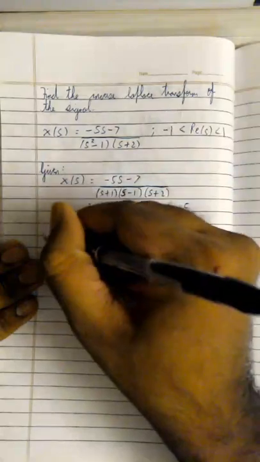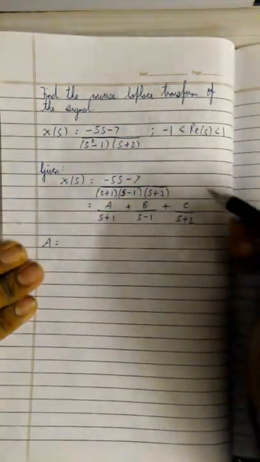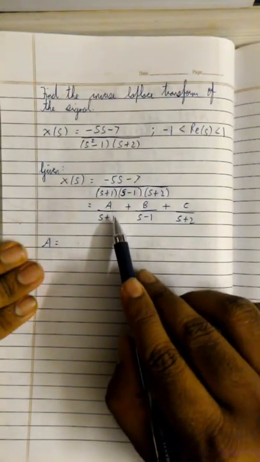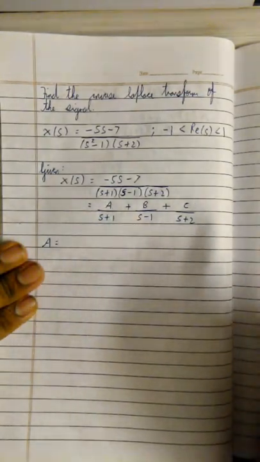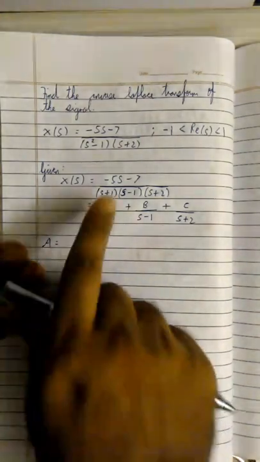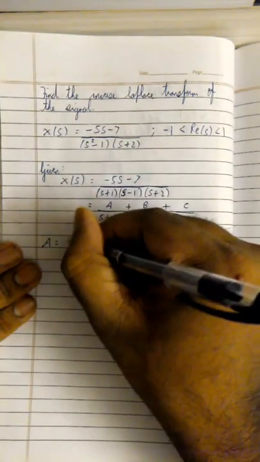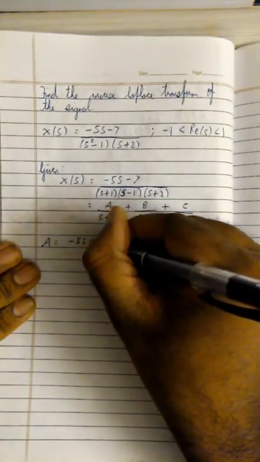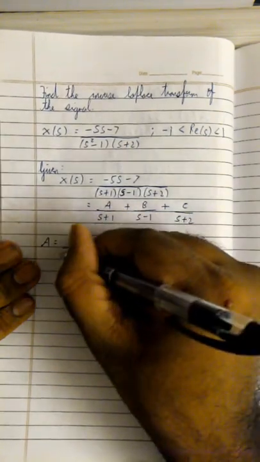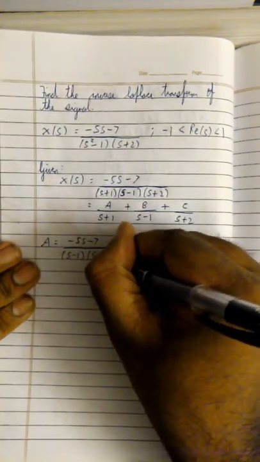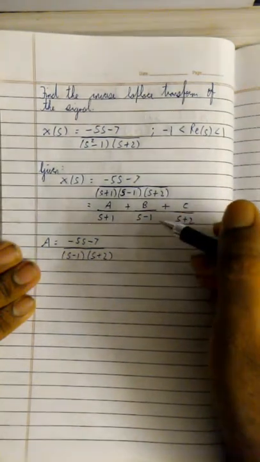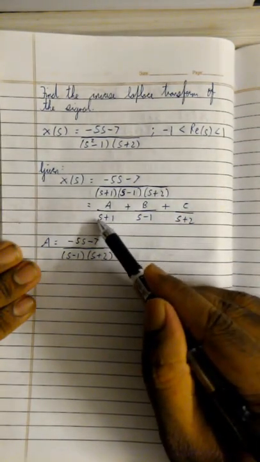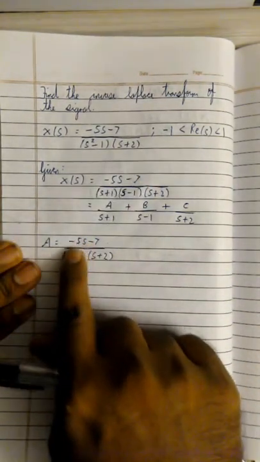Okay, so the equation for A is, so here you can see that the denominator of A is s plus 1. S plus 1 is the denominator of A. So what I'm going to do is I'm going to remove s plus 1 and write the remaining equation. So that will be (-5s - 7) by (s minus 1) into (s plus 2). Okay, see, I look at the denominator. Here the denominator is s plus 1, so I remove s plus 1 and then I write the remaining equation. That is your equation for A.